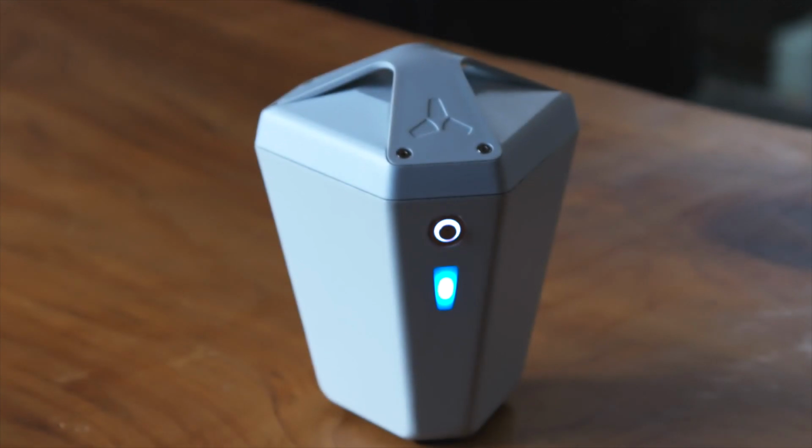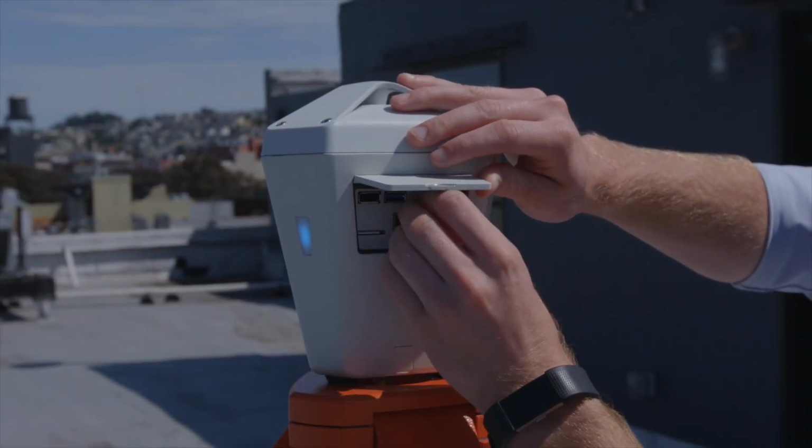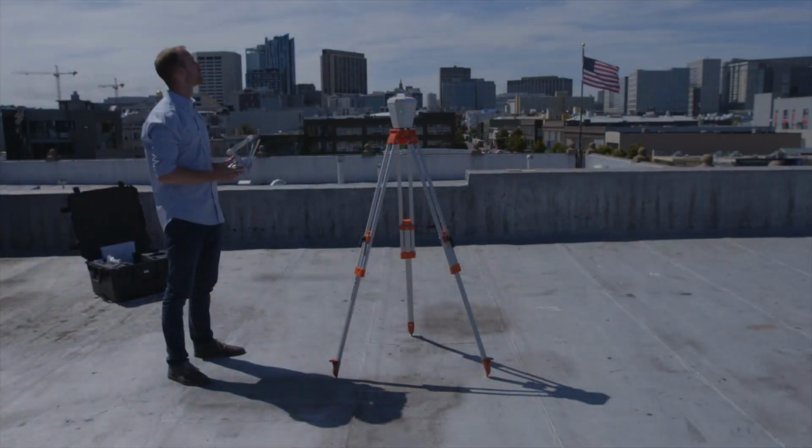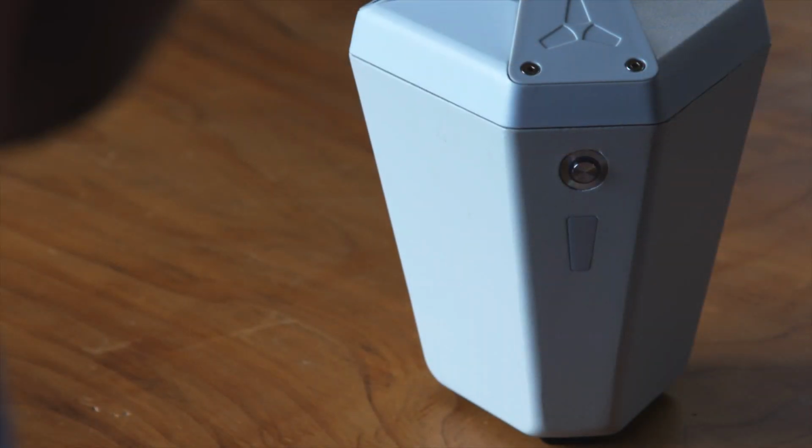Hey everyone, today we're going to go over how to use the Edge1. With the Edge1, you can process your drone data in the field and can make decisions minutes after your flight with up-to-date, accurate data. Before you get started, you should check to make sure the Edge1 is charged.